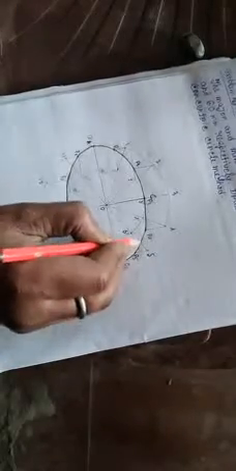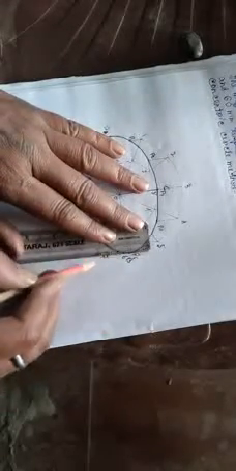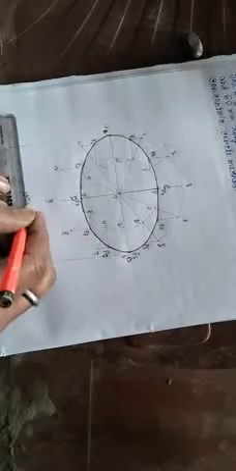So this is the drawing of an ellipse whose major axis is how much? Major axis is from here to here. That is 100 millimeter. This major axis of this ellipse is 100.